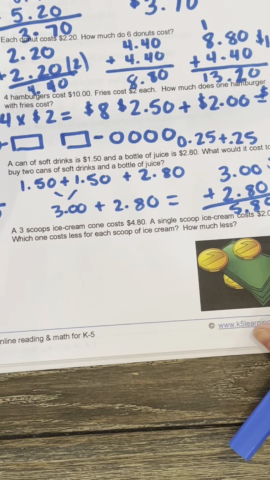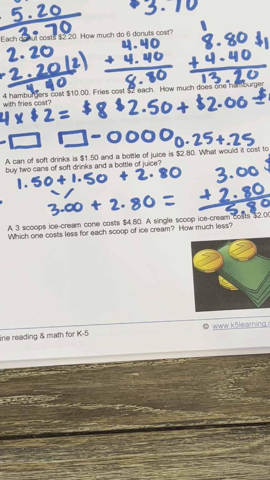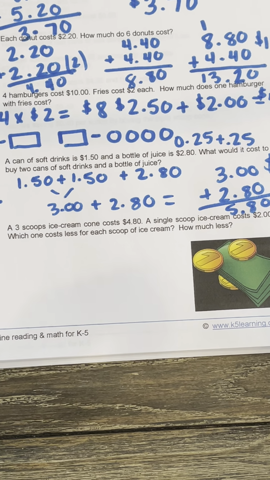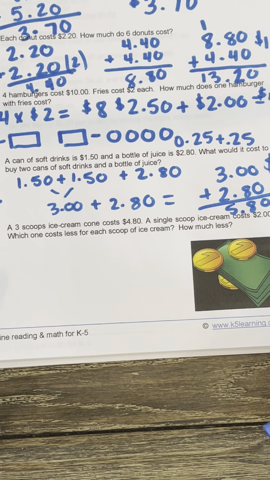Now, our last question. It says a 3-scoop ice cream cone costs $4.80. A single scoop ice cream cone costs $2. Which one costs less for each scoop of ice cream? How much less? So what it's saying is we've got to figure out, is a single scoop cheaper, or is getting a 3-scoop, like how much is 3 scoops broken down into 1 scoop? So in this case, I have to figure out how much money that's going to be.